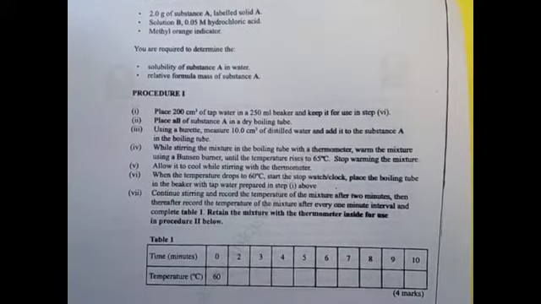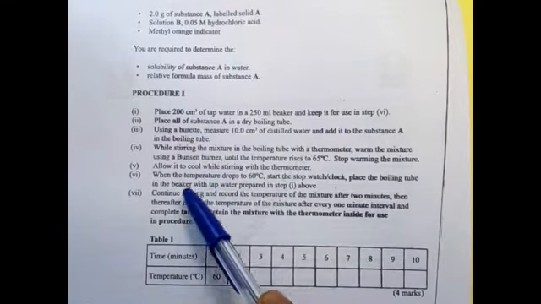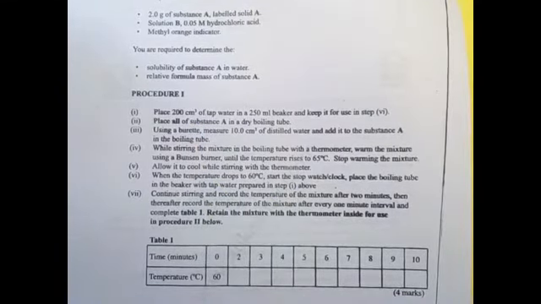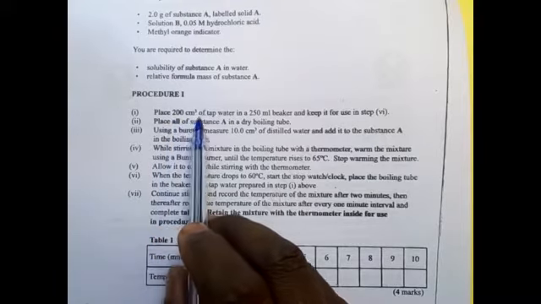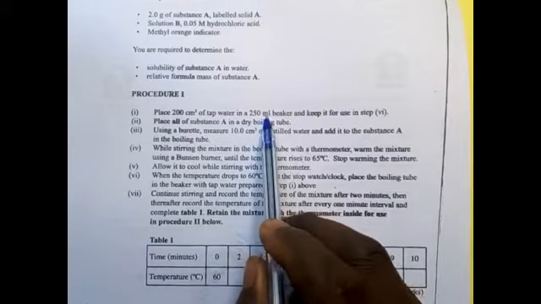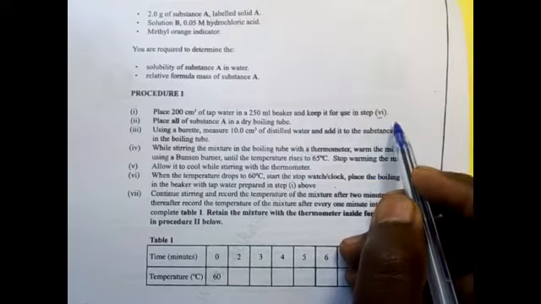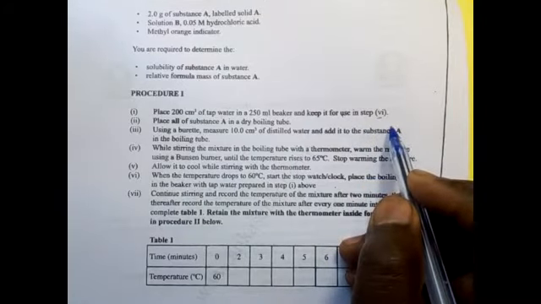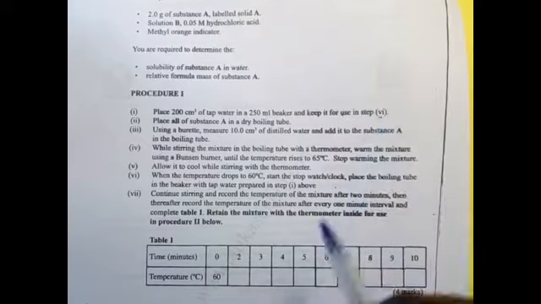I want to take you through procedure 1 because we need to understand it before we go to procedure 2, because they are related in one way or the other. Place 200 centimeters cube of tap water in a 250 ml beaker and keep it for use in step 4. Actually, practical is just to listen and execute the instructions. Now this one, we keep it for later.